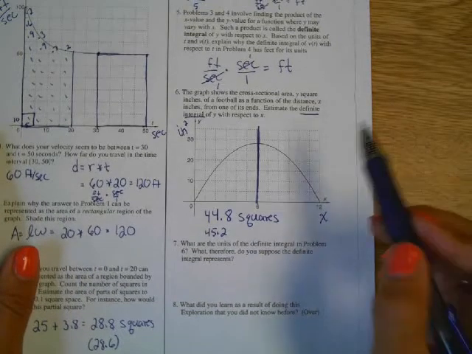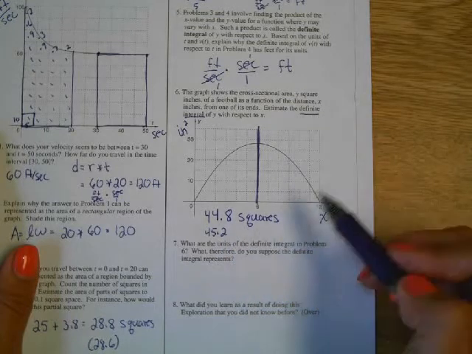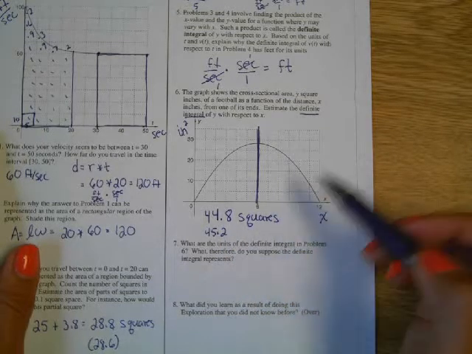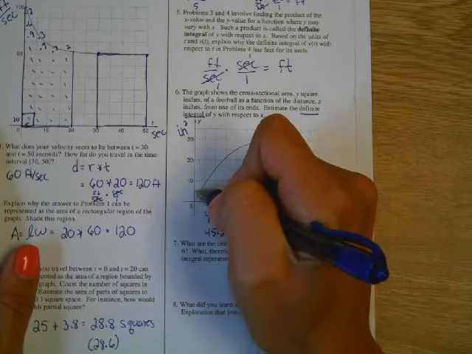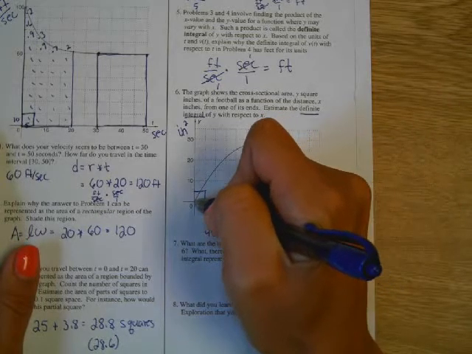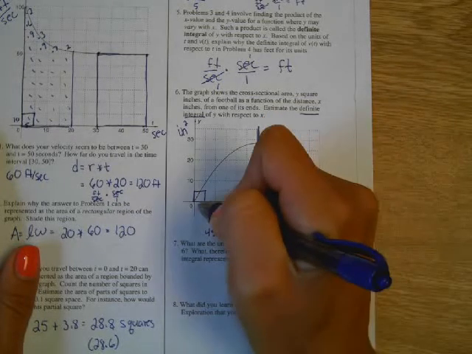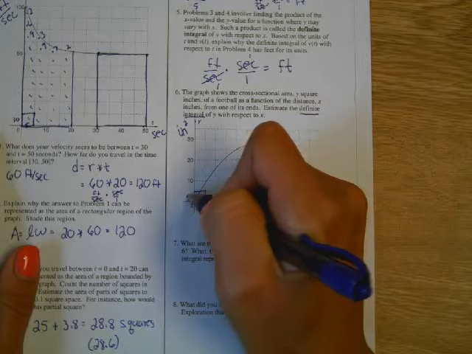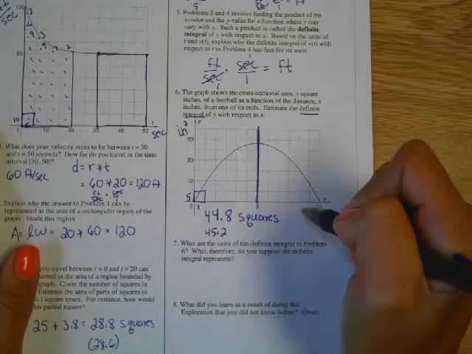All right, after that, we have not found the definite integral yet. All we did was count squares. To find the integral, I've got to multiply by the area of one square. So if I look at the size of one square, doesn't matter which square on this graph, they're counting by ones here and they're counting by fives here. So the area of one square is 5.